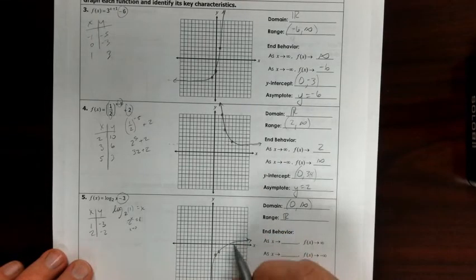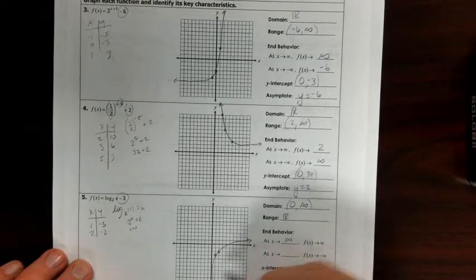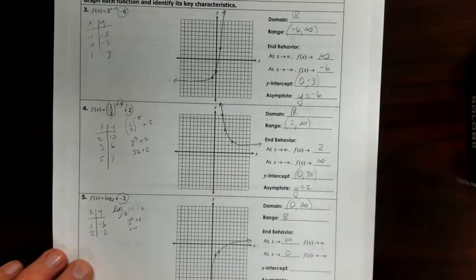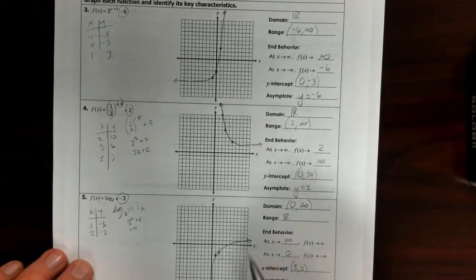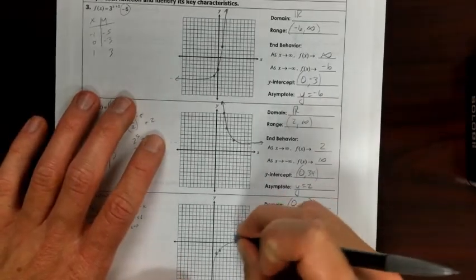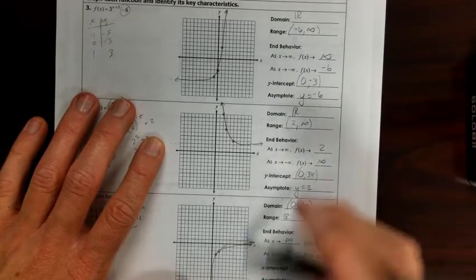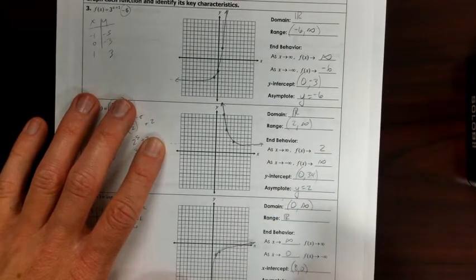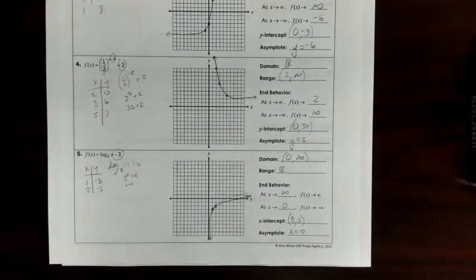As x approaches infinity here, f of x approaches positive infinity. As x approaches 0, so we're looking at my asymptote here, f of x approaches negative infinity. The x-intercept is going to be at (8, 0). My graph kind of sucks, but it's going to be at (8, 0): 1, 2, 3, 4, 5, 6, 7, 8. I'm going to fix my graph. There we go. And the asymptote is going to be at x equals 0. Bada bing, bada boom.